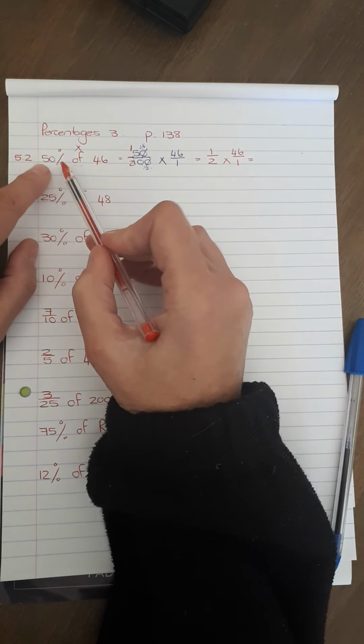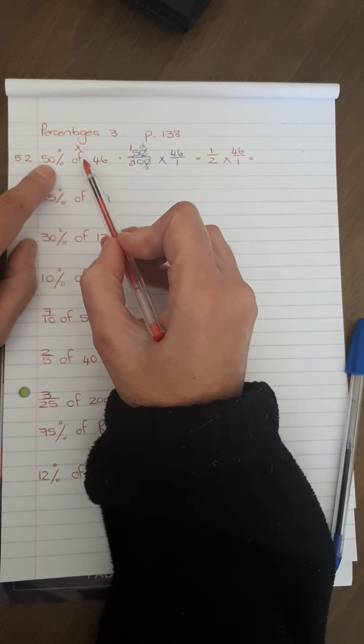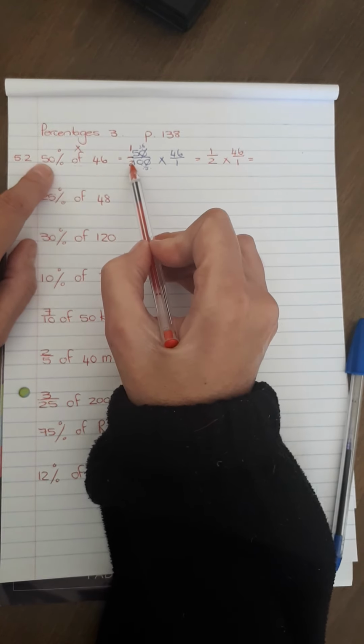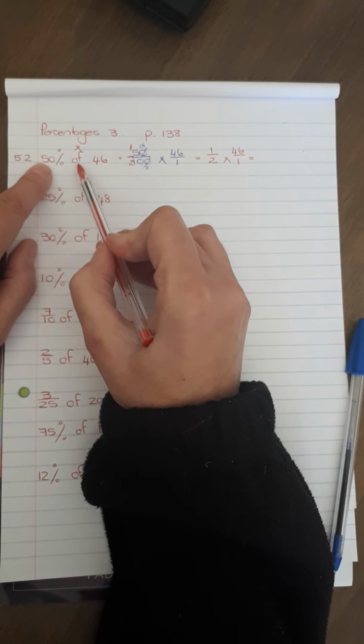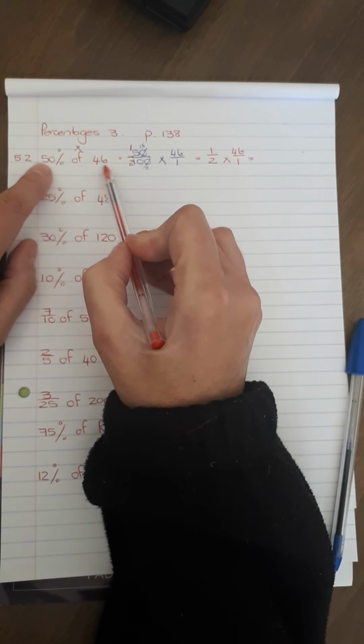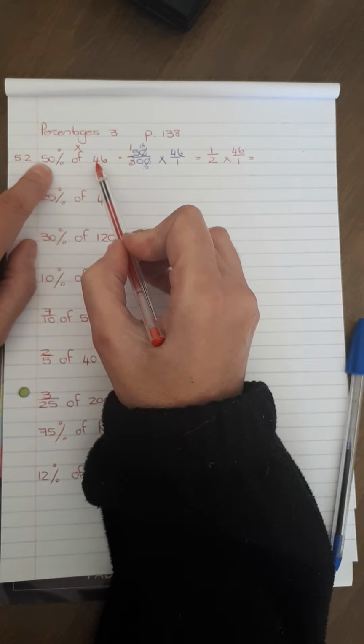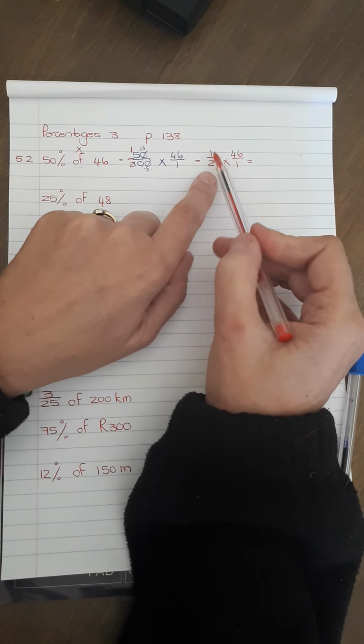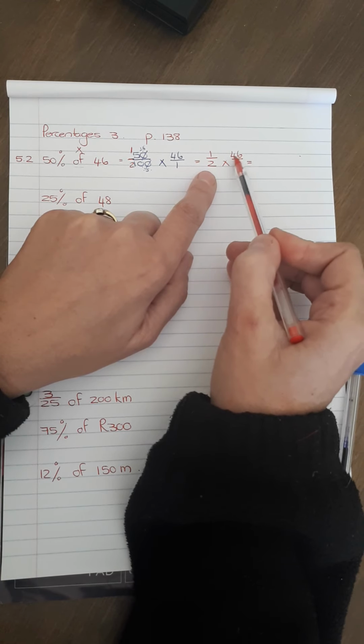Now, I am working out what is 50% of 46. So 50% is the same as a half. What is the half of 46? The half of 46 will be 23. I can just see that. But if you couldn't see that, you've got to do the sum. There's my half times 46.